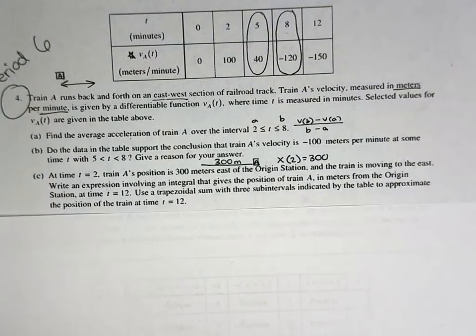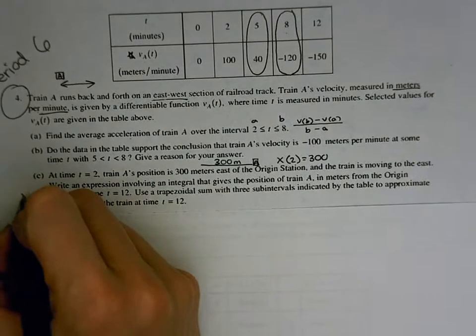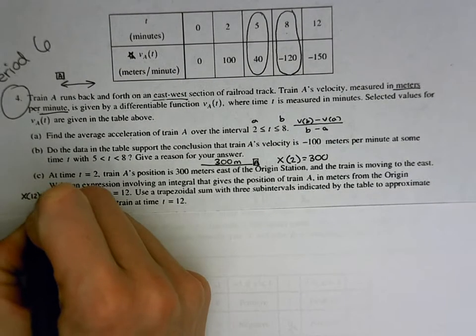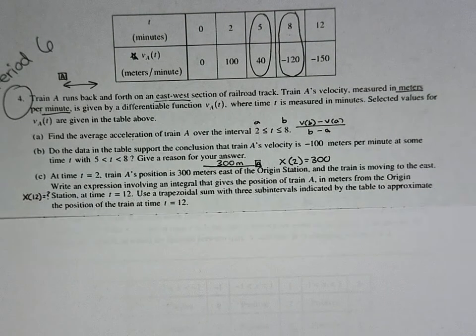At t equals 2, I'm at that 300, and the train is moving to the east. Write an expression involving an integral that gives the position of train A in meters from the origin station at time t equals 12. Use a trapezoidal sum with 3 subintervals indicated by the table to approximate the position of the train at time t equals 12. This one was worth 3 points.